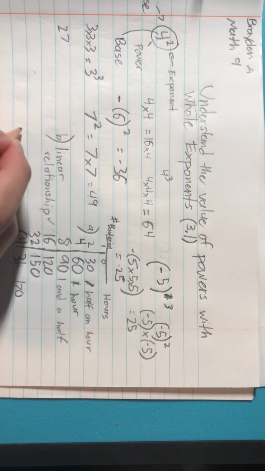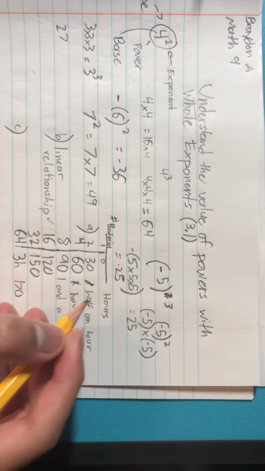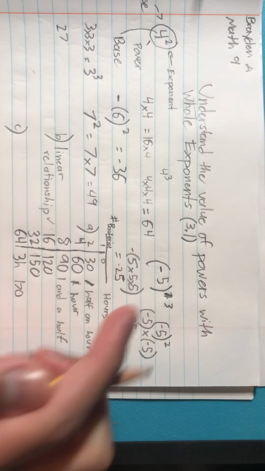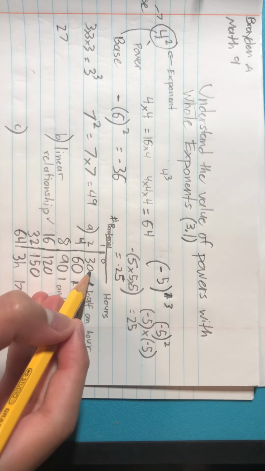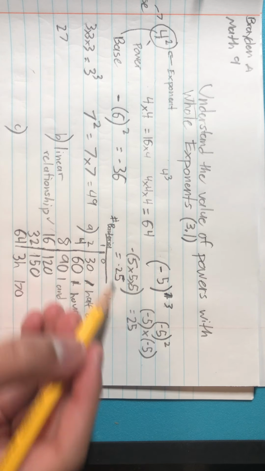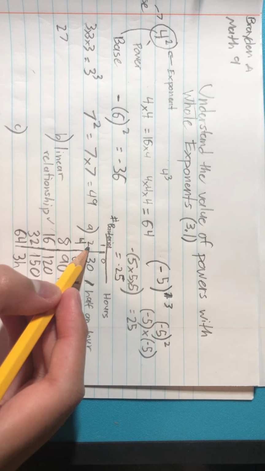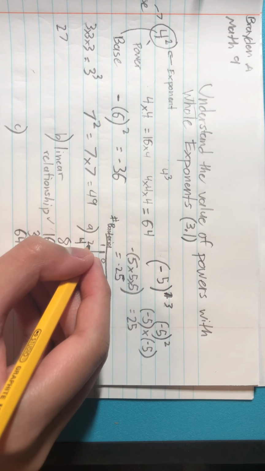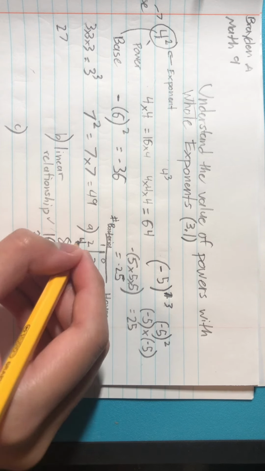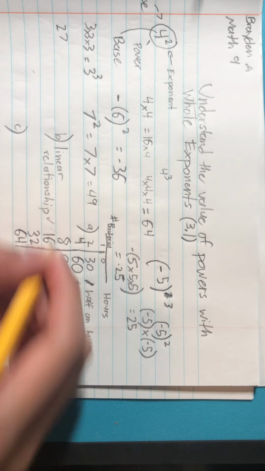Letter C. What we have to do here? Use powers and exponents to create a formula that describes the relationship between time passed and the number of bacteria. Since the bacteria double every 30 minutes, if there were 2 bacteria, there would be 4. If there were 4 bacteria, it'd double to 8, and then double to 16.